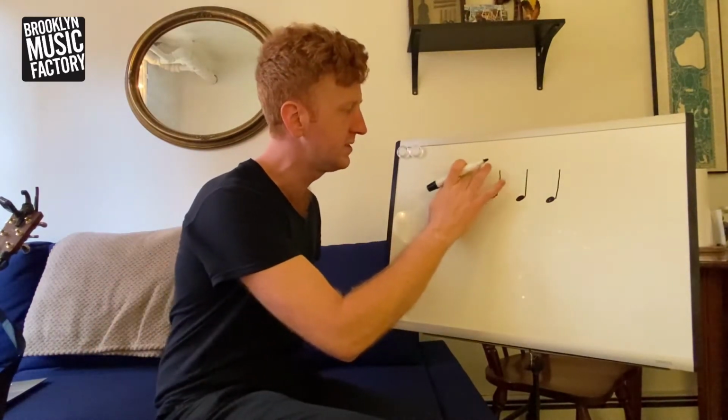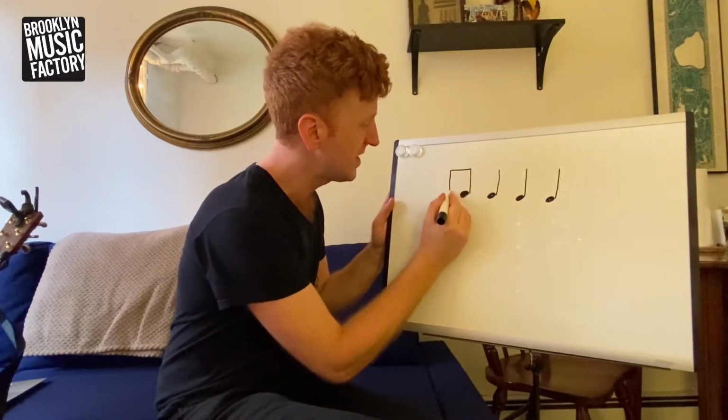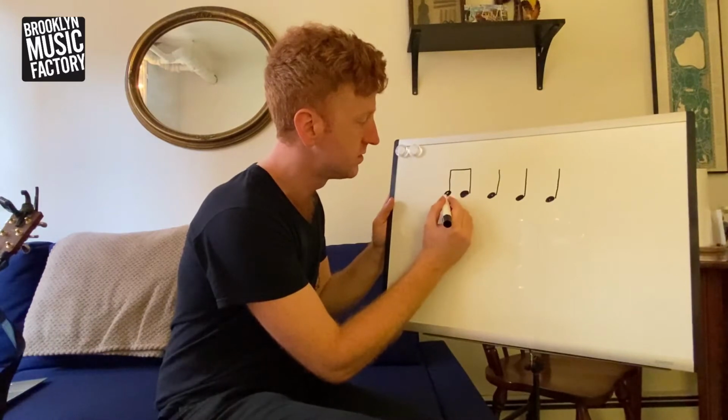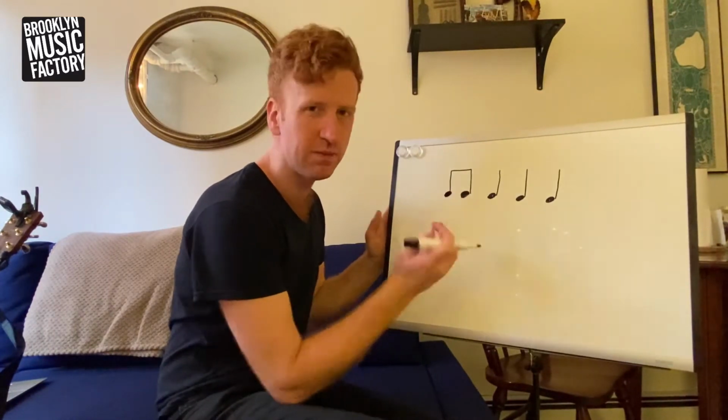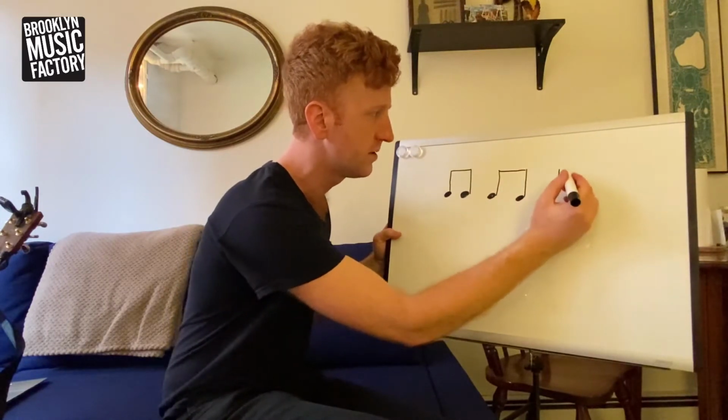Can we make it faster? So we'll get into eighth notes a little bit later, but it'll be easier for me to draw. This is what an eighth note looks like. It's actually a pair of eighth notes. These are 2 eighth notes, but we're going to keep them together for now. All right, so we have eighth notes. Let's just put those together.